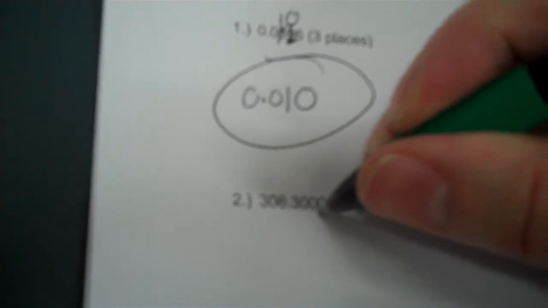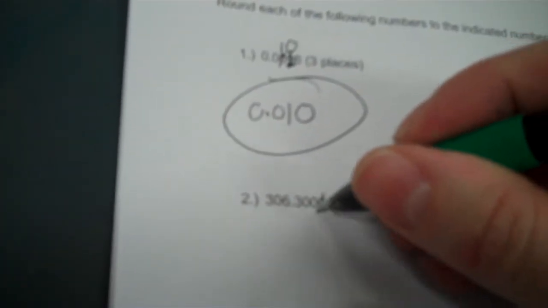Okay, 4 places, 1, 2, 3, 4. There's your 4th place, and that's going to go to a 1. Everything after it's dropped, everything before it I write down, 3001.